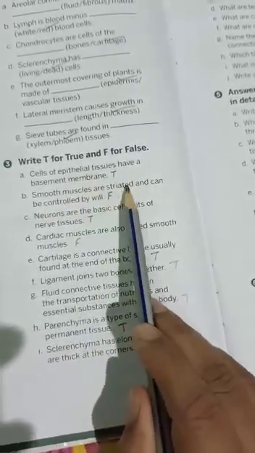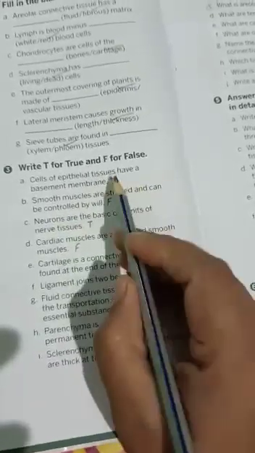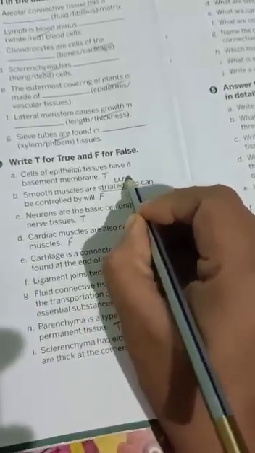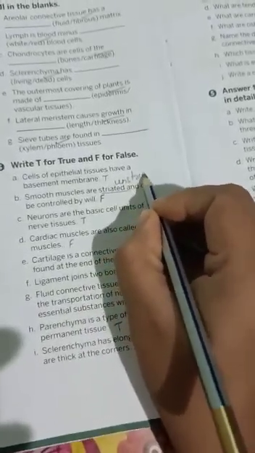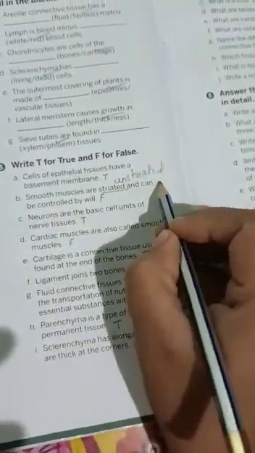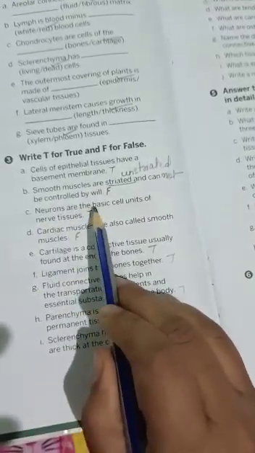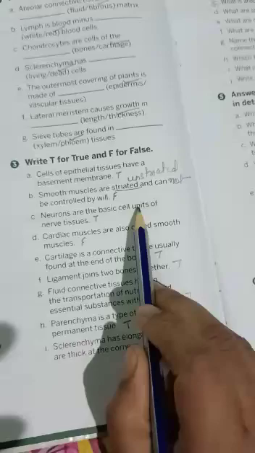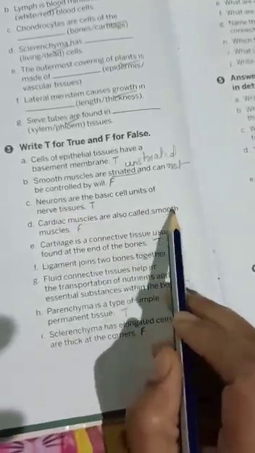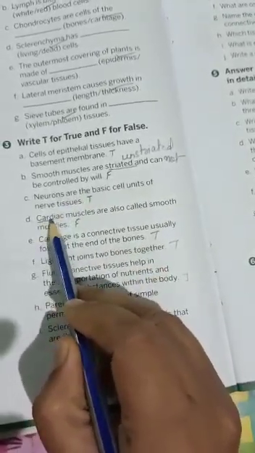Smooth muscles are striated and can be controlled by will. False. So this will be unstriated. This will be unstriated and cannot be controlled by our will. Neurons are the basic cell unit of nerve tissues. True. Cardiac muscles are also called smooth muscles. False. Which muscles are known as smooth muscles?